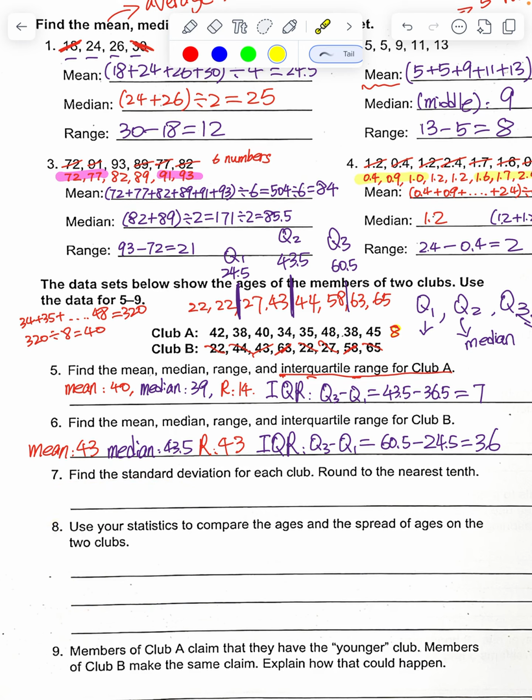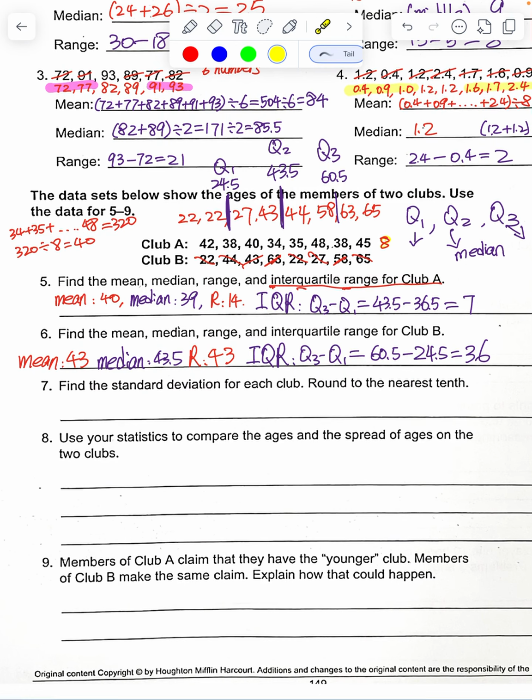So 8 numbers have to be squared, and we add all those numbers together and then take a square root. So it's a lot of work, and we don't have any room. So we're not going to do this on the test. You're not going to get tested on the standard deviation. We can skip this one.